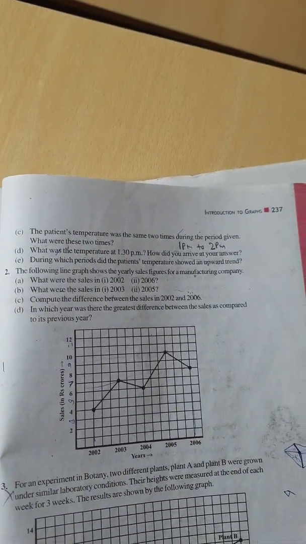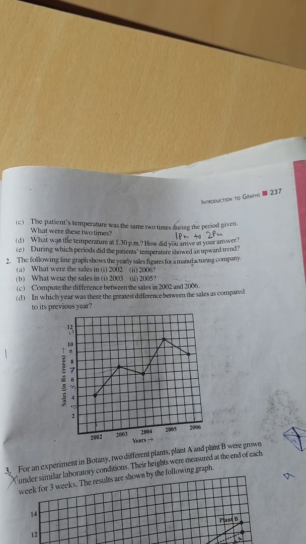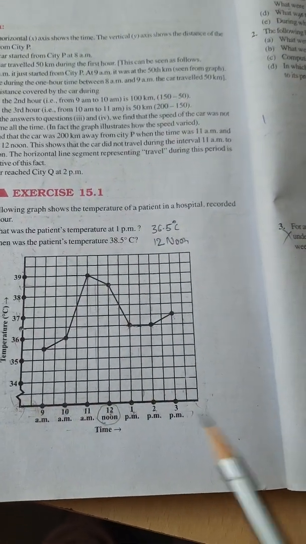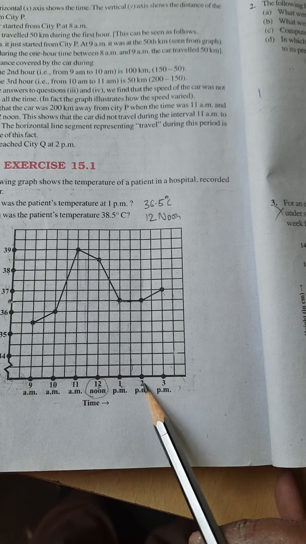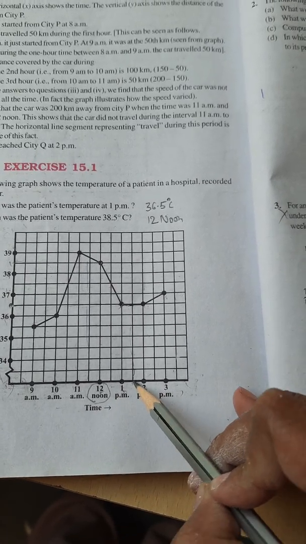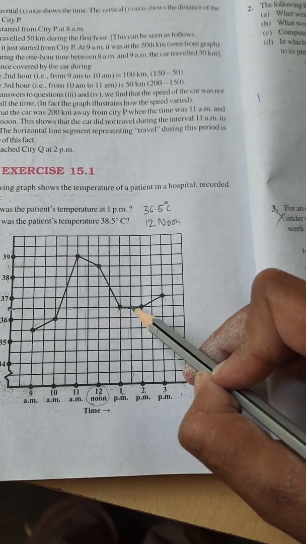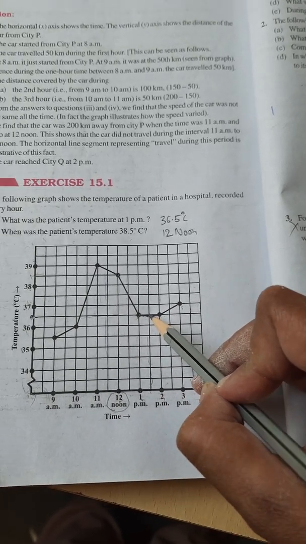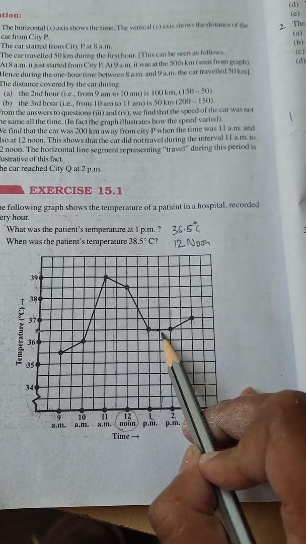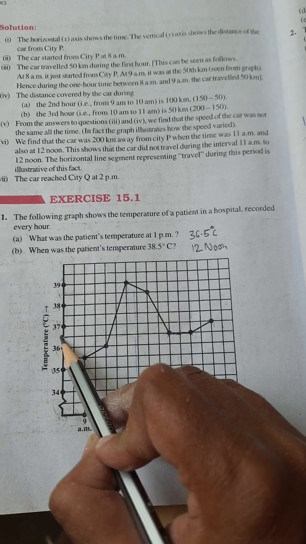Now the next question is, what was the temperature at 1:30 p.m.? How did you arrive at your answer? So just check where is 1:30. As you are seeing here 1 p.m., here is 2 p.m. So between them will be 1:30. Take this point and now go in the upward direction. It's here, and this temperature is again same, that is 36.5. So at 1:30 temperature will be 36.5.